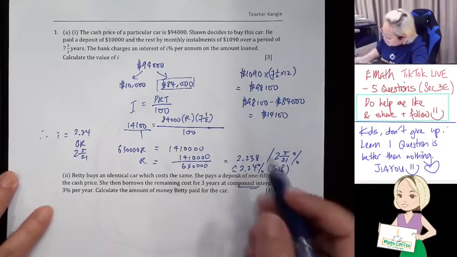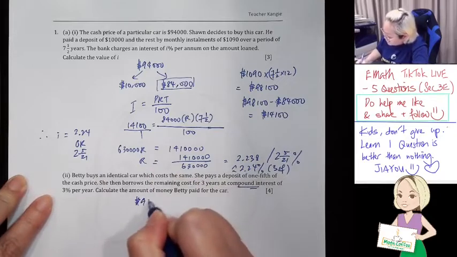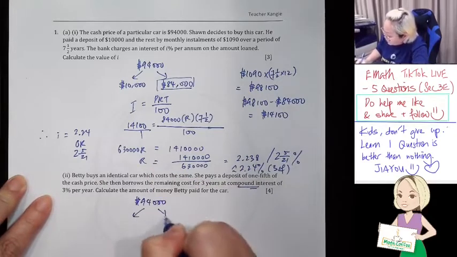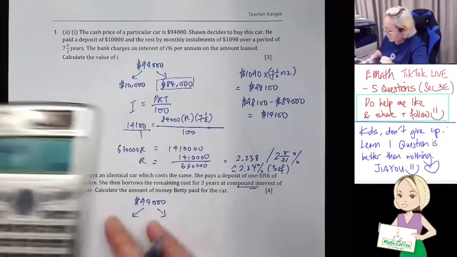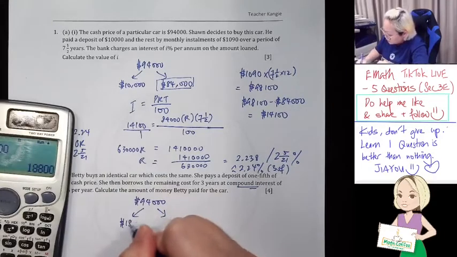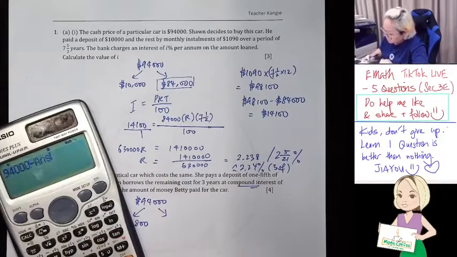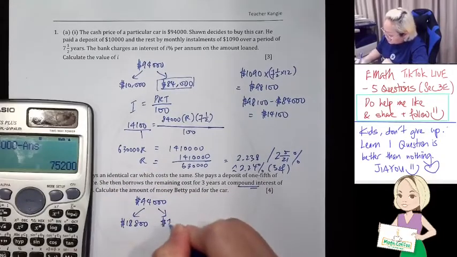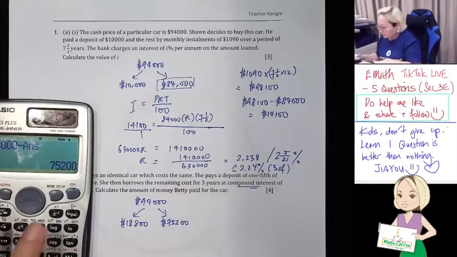So same thing. She pays 1/5, right? So that means again 94,000 into 2 parts. I will take 1/5 multiply by 94,000 and I get 18,800, and the balance for the installment will be 75,200.